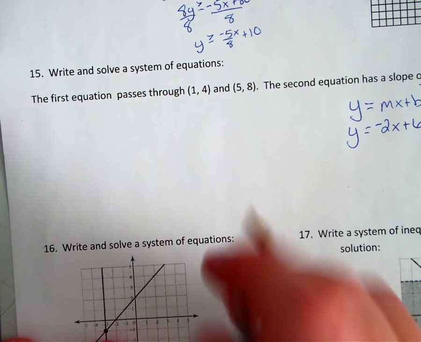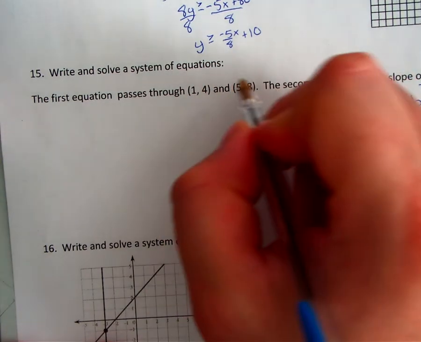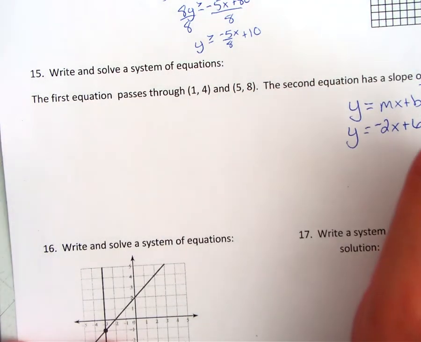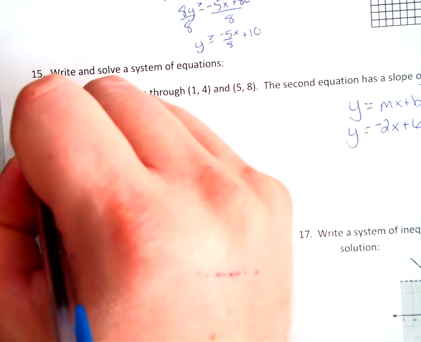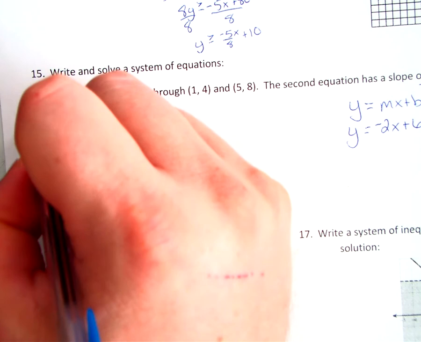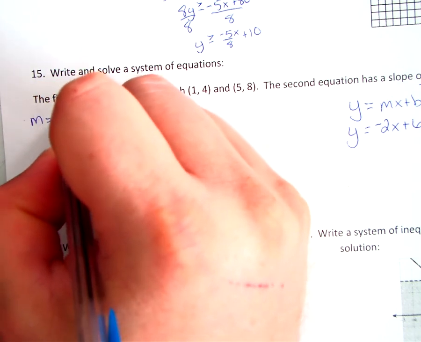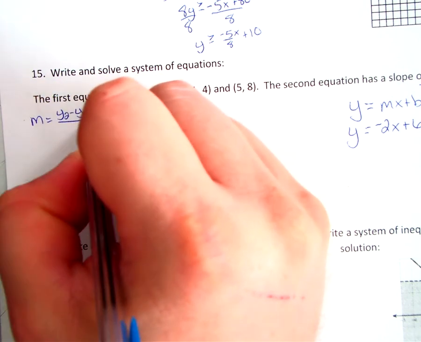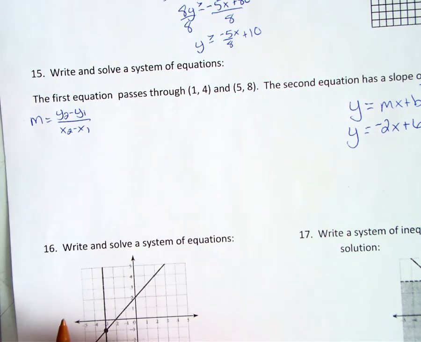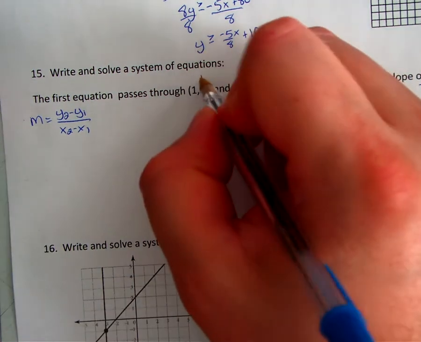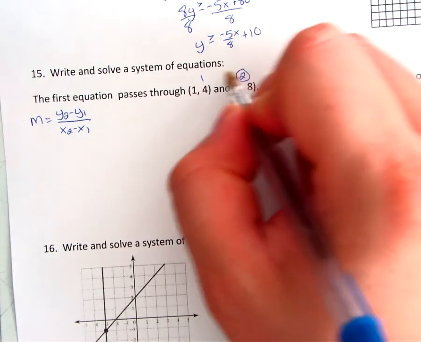Let's come to our other information. 1, 4, and 5, 8. We have 2 ordered pairs, so it probably makes sense for us to use our slope formula. M is equal to y2 minus y1 over x2 minus x1. So we'll label one as my first ordered pair, one as my second ordered pair.